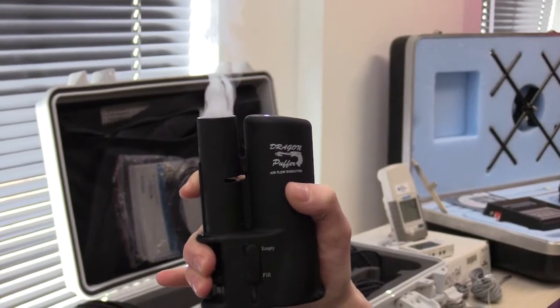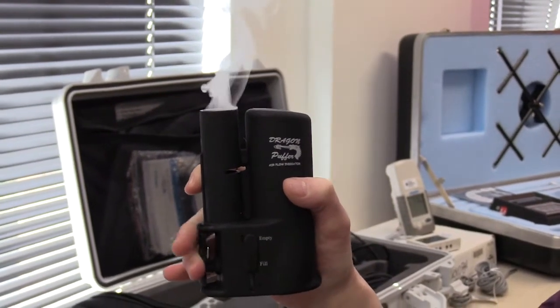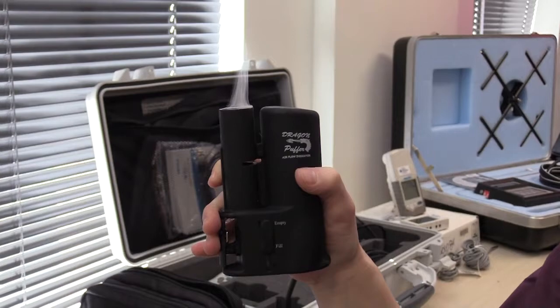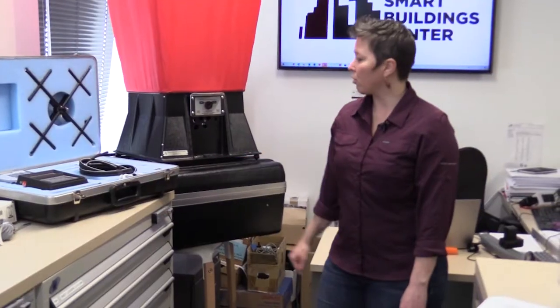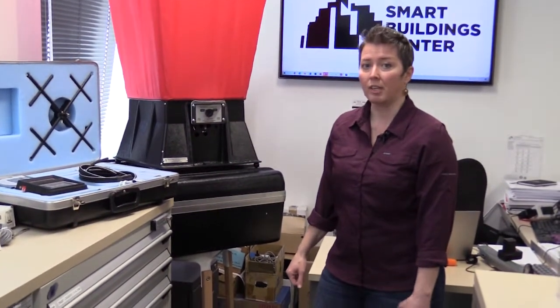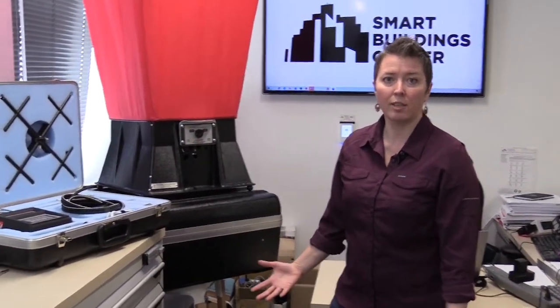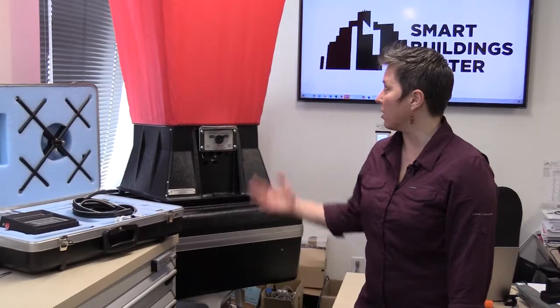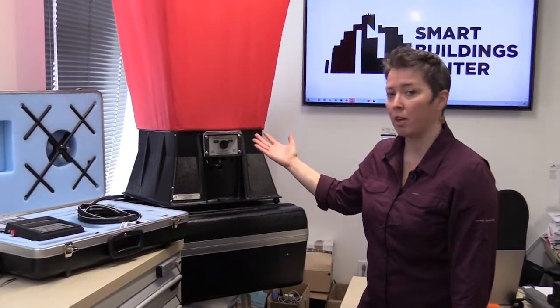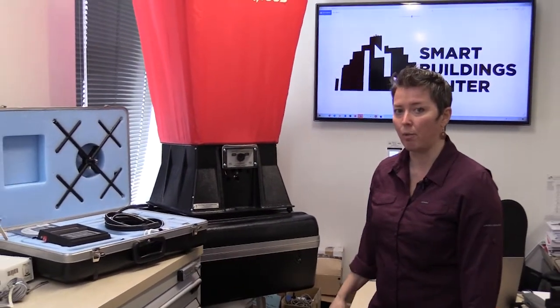And this can also be useful when doing a blower door test. We also have a blower door available in the tool lending library. So another really useful instrument for measuring exhaust or supply on a grill in a ceiling or a wall, for example, is a flow hood. So we have a couple of flow hoods available in the library.